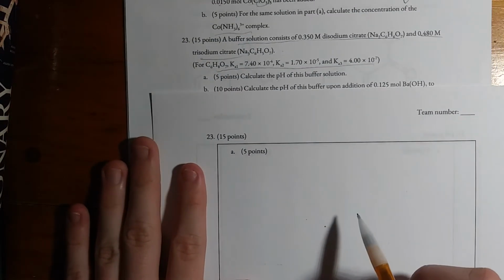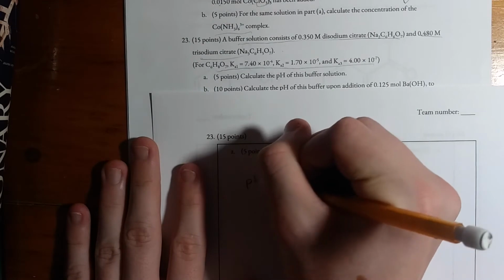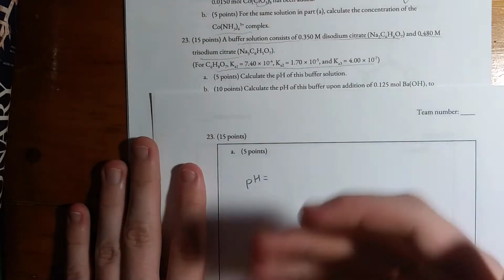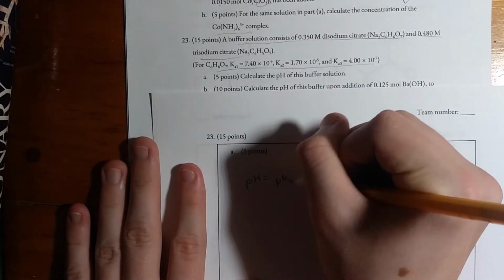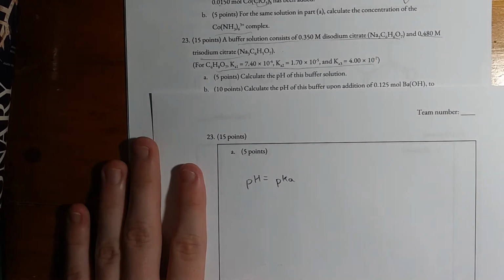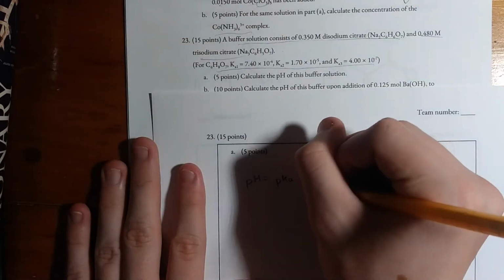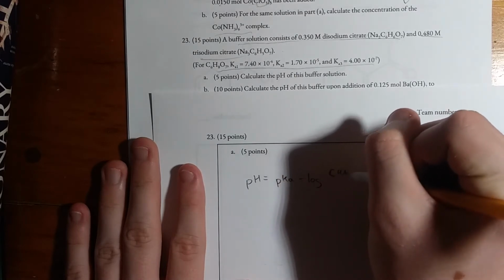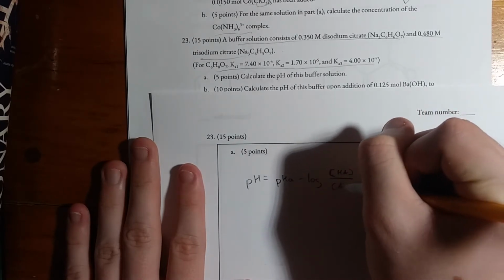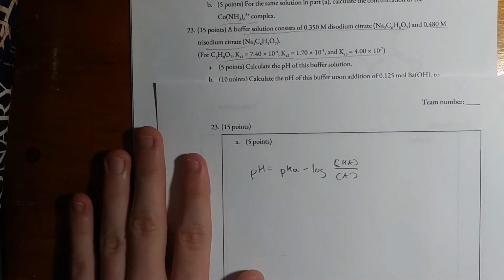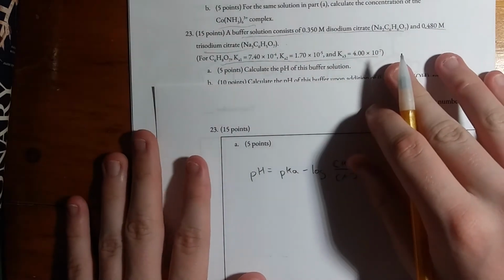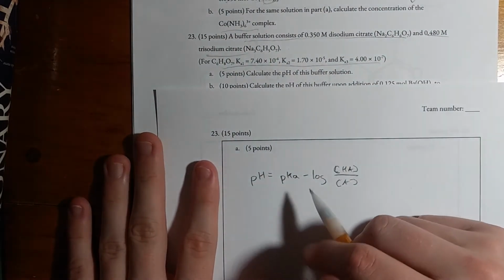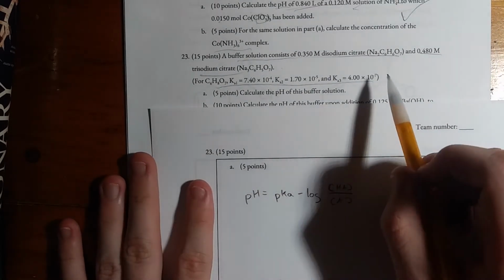All right. So this is pretty much a rote usage of the Henderson-Hasselbalch equation. Okay. You can do it with your equilibrium expressions if you want, but it's just not worth the time at all. Just write down your nice thing and then plug in your numbers. So it's pKa minus log of acid over base. So pKa. I almost got tricked by this. I think I remember.